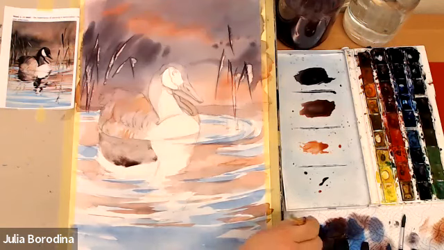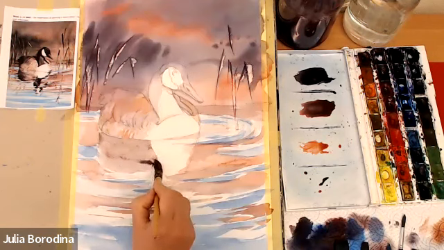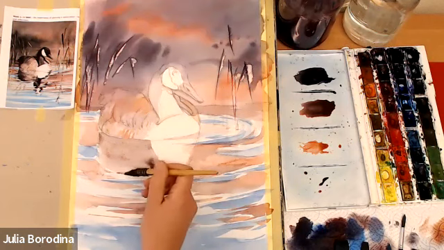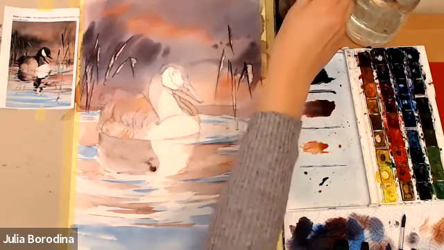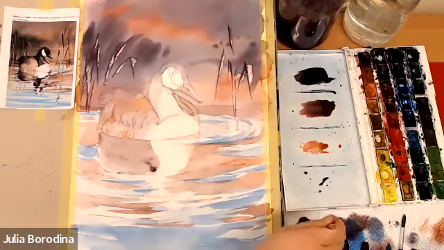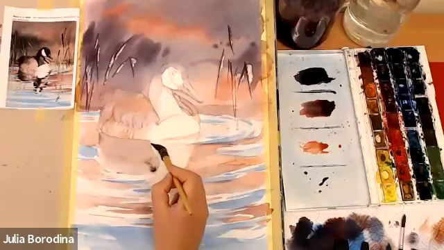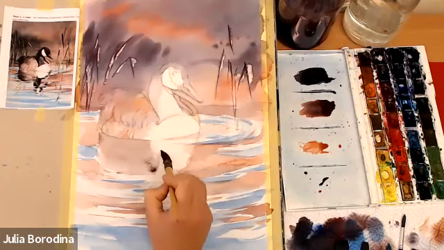And the reflection has a lot of soft shapes to it. So once I've done my overall color, I need to be working quite quickly with other colors. So first of all, I'm going to soften any sharper edges. So for example, next to the chest here.